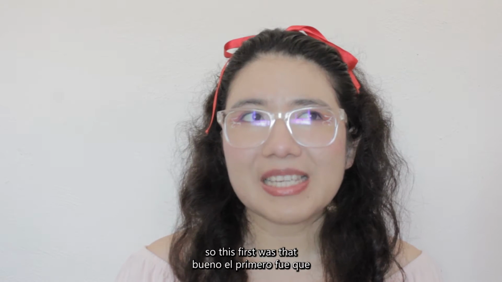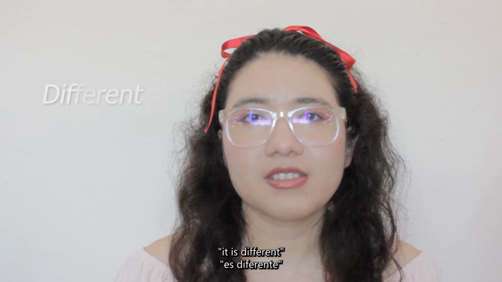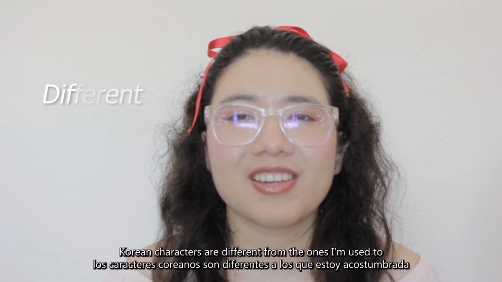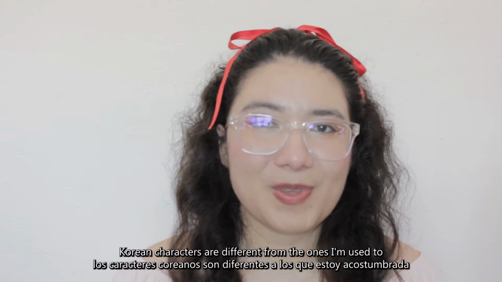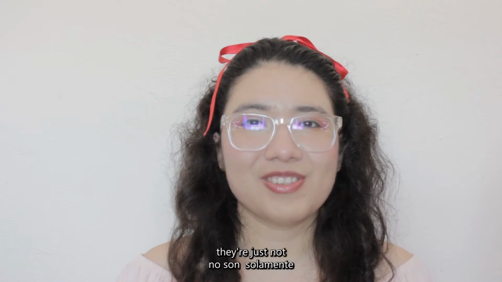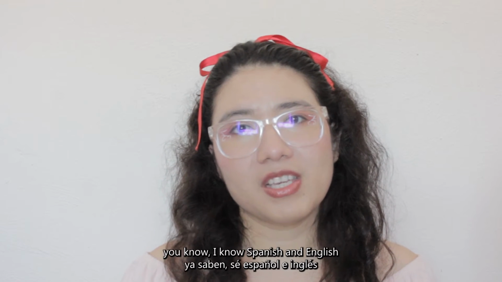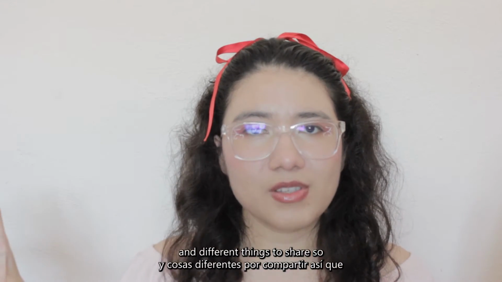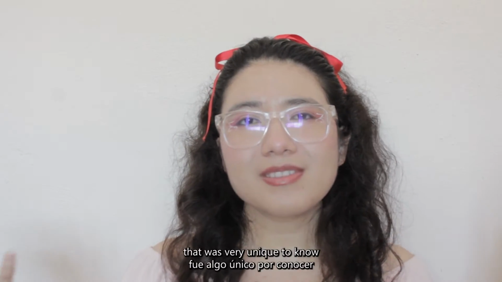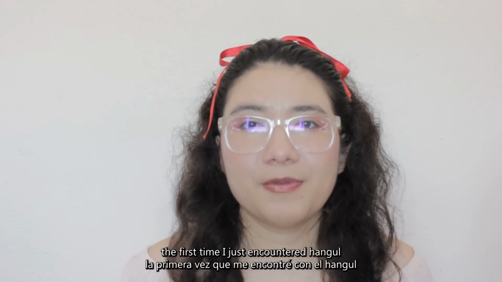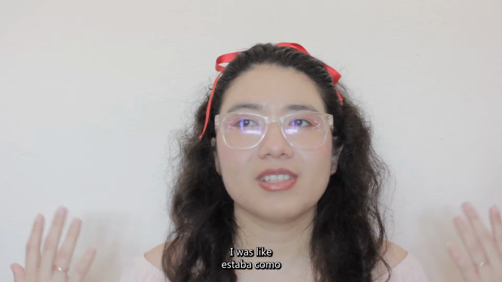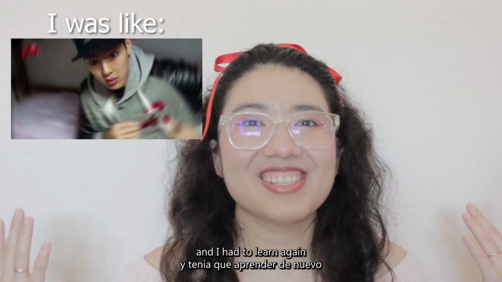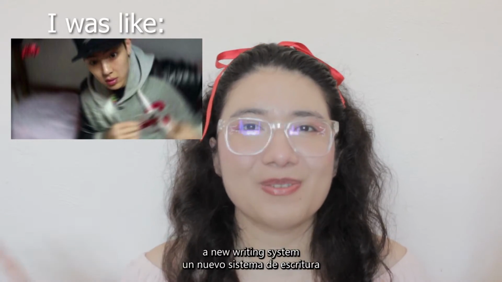So the first one: it is different. Korean characters are different from the ones I'm used to. I know Spanish and English, and they just have different alphabets and different things to share, so that was very unique to know. The first time I encountered Hangul, it was like, okay, this is simply unique, and I need to learn a new writing system again.